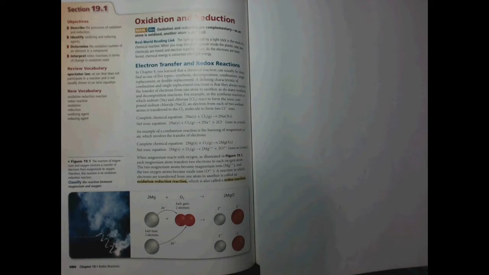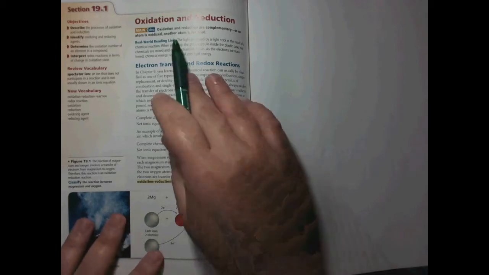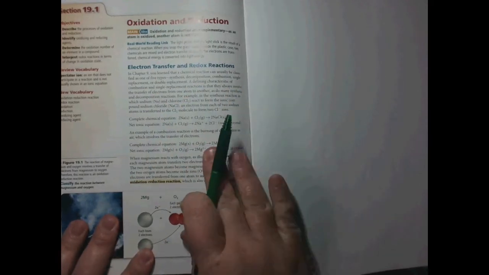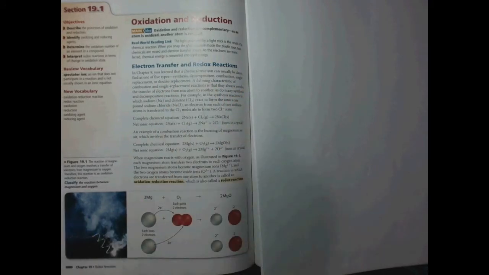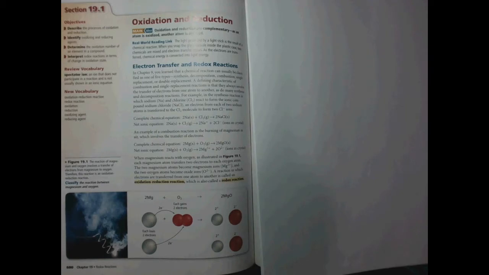So, oxidation and reduction, one cannot happen without the other. When one happens, the other happens. That's why it says oxidation and reduction are complementary. As an atom is oxidized, another atom is reduced. And when we're talking about oxidation and reduction, what we're talking about is the movement of electrons. If you start to think of bonding as movement of electrons, you're not going to be far off. Okay?